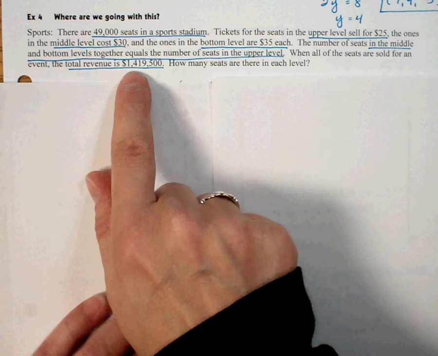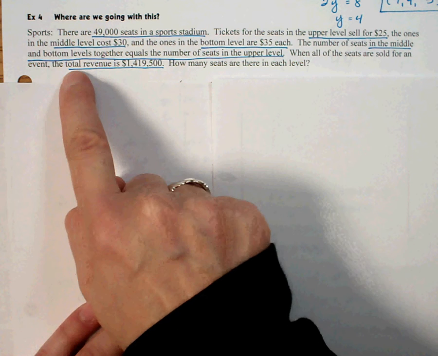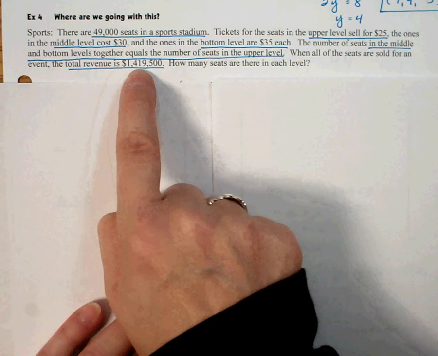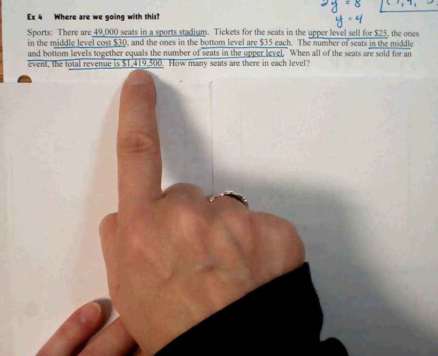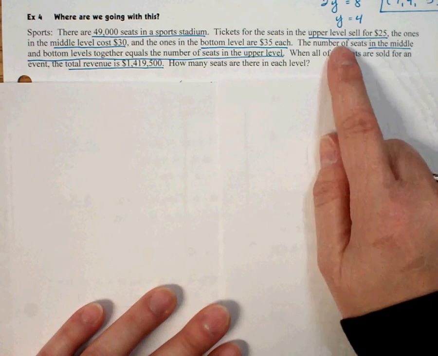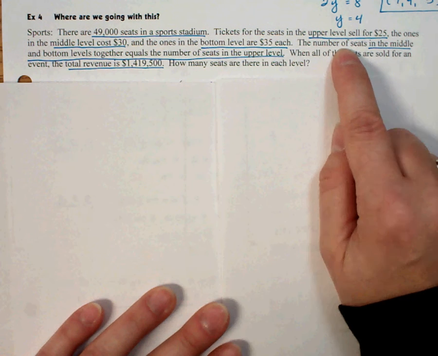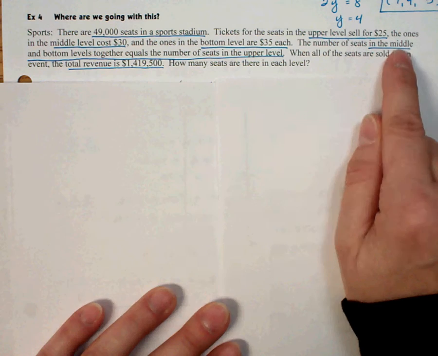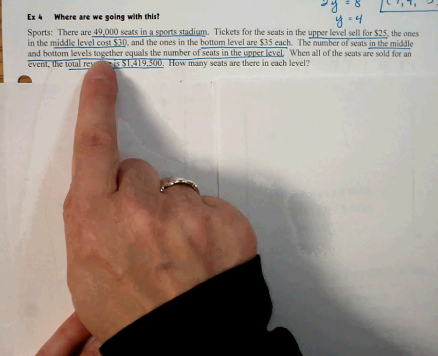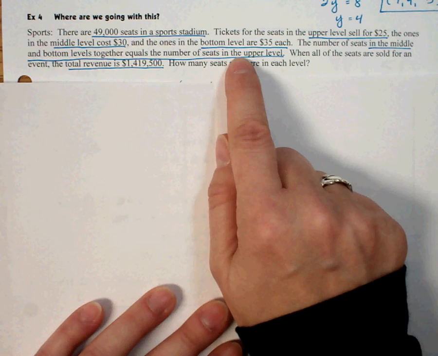If I glance to the end, because I've already read the problem, I see that total, they even use the word, total revenue is 1,419,500. And then if you read this carefully, you'll find that there's another total or relationship in the problem where it says the number of seats in the middle and bottom together equals the number of seats in the upper.